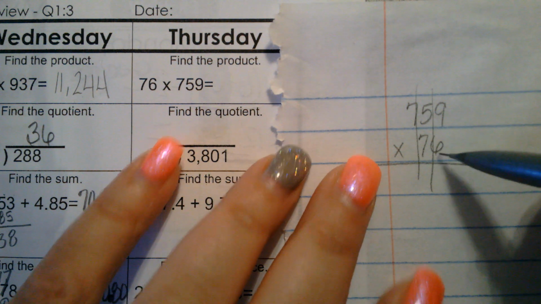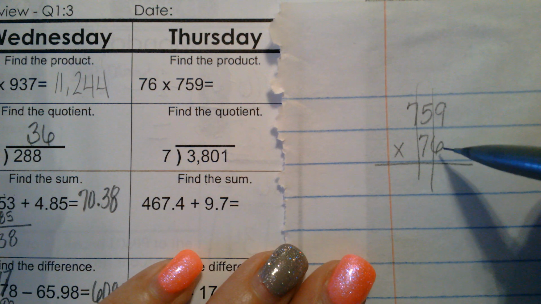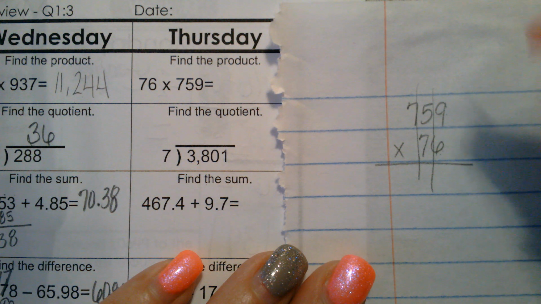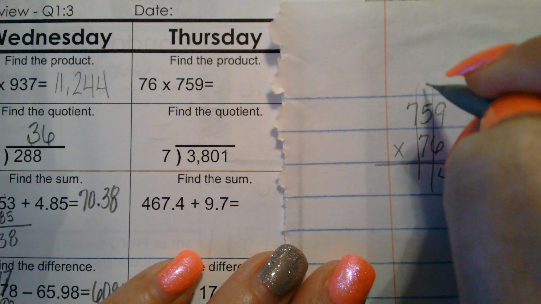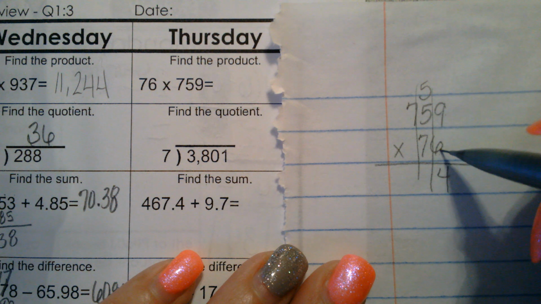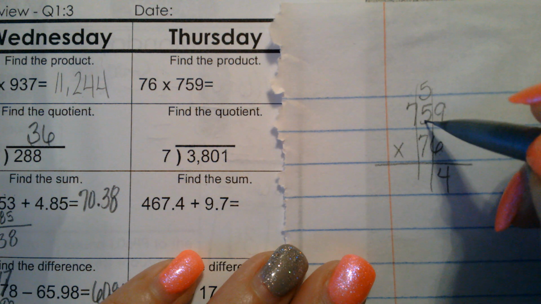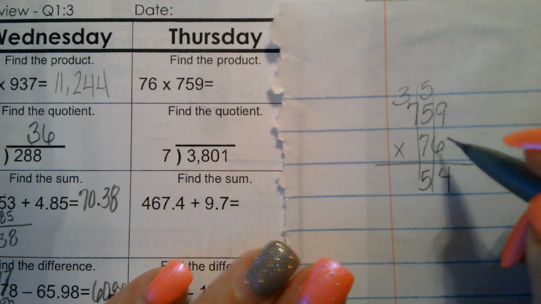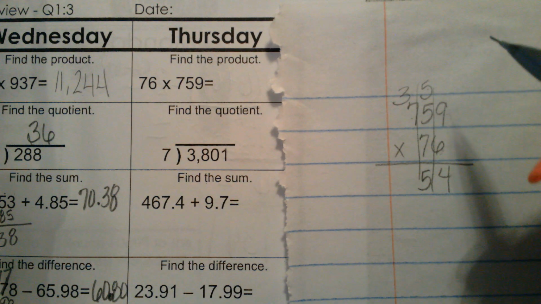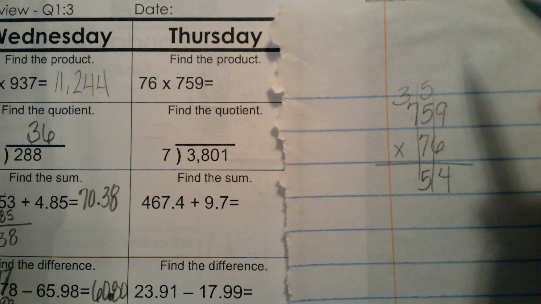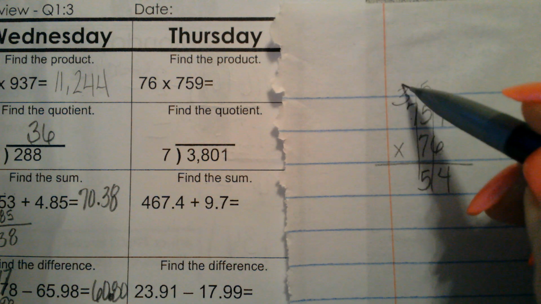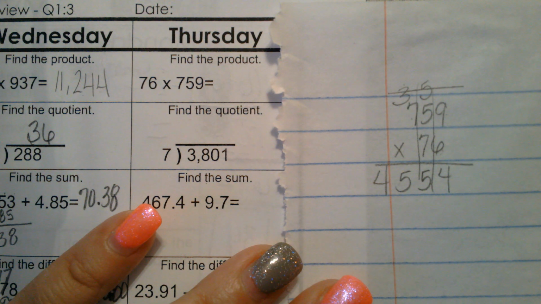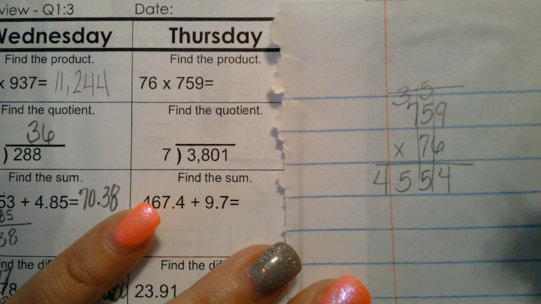Okay, first thing, we're going to start multiplying in our ones column. 6 times 9 is 54, so 4 down, 5 up. 6 times 5 is 30, plus 5 more is 35. 5 down, 3 up. 6 times 7 is 42, 43, 44, 45. Okay, I'm going to cross those out so I've used them so I don't get confused and reuse them.